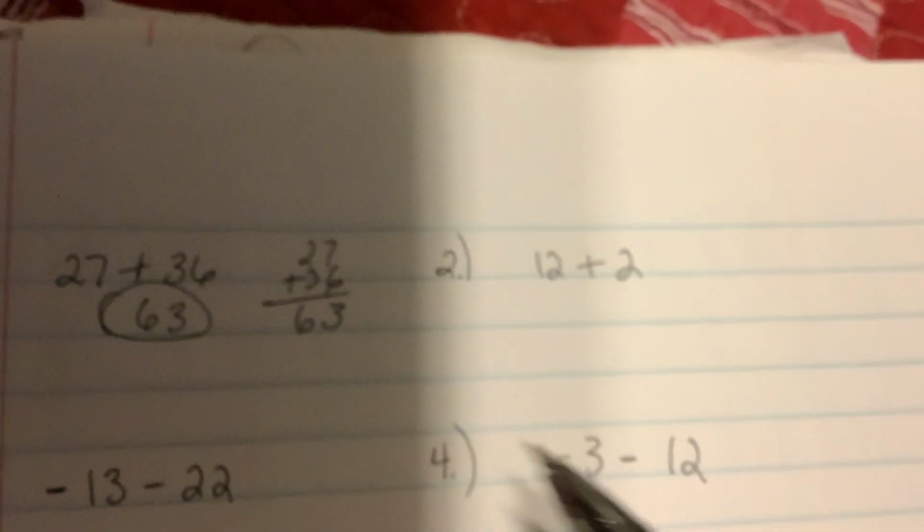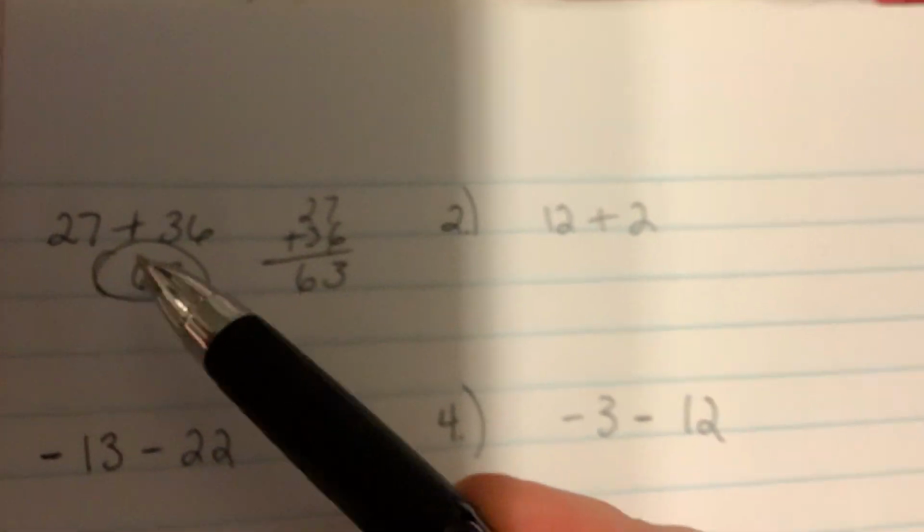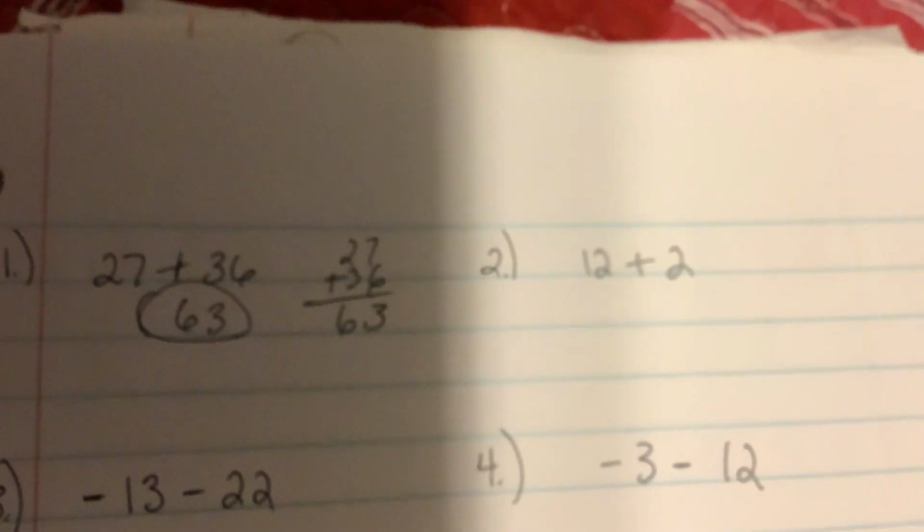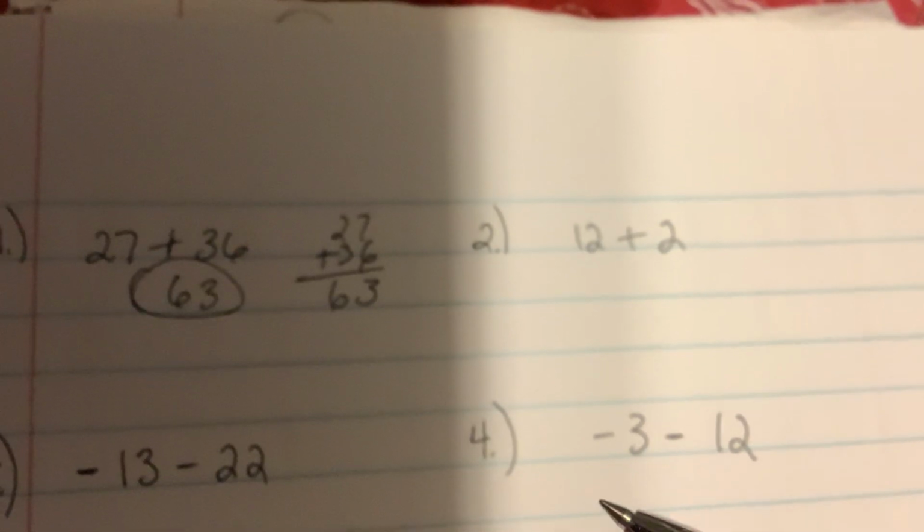Okay, so 27 plus 36, I add them together, and I get 63, and I'm done. We've learned that since grade school. But where I want to show that this fits into these steps is, first step, just to recap, is change your double signs.